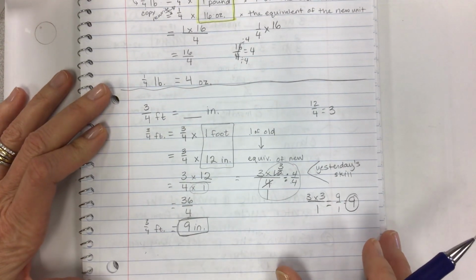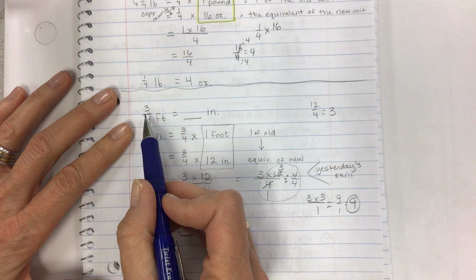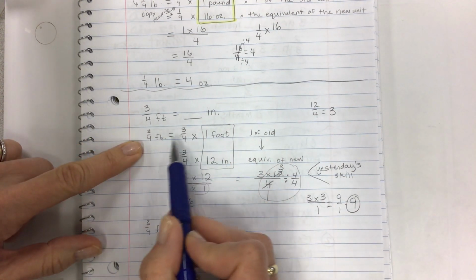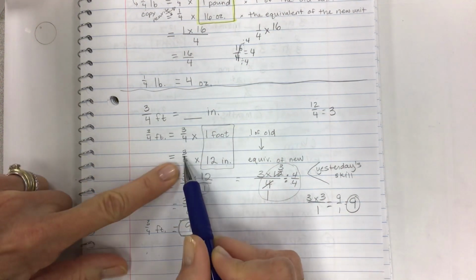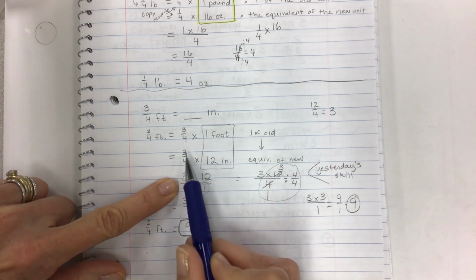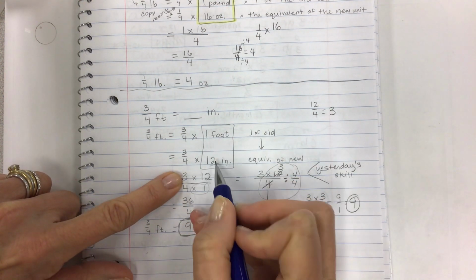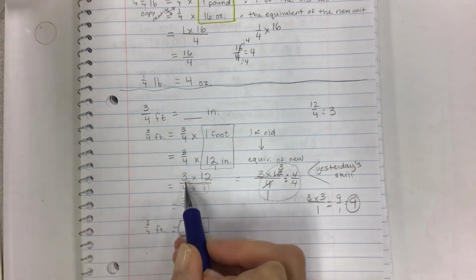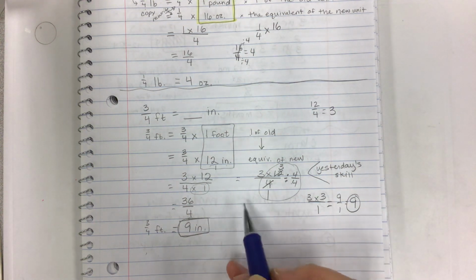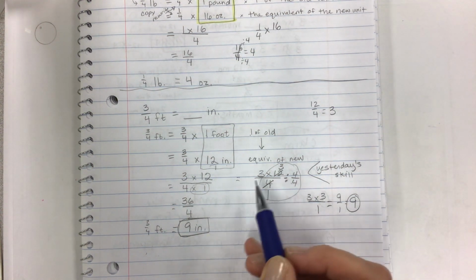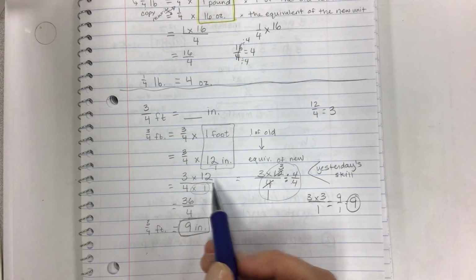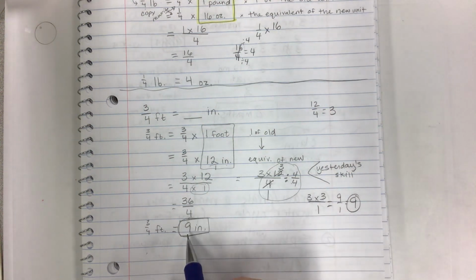There are a couple more practice problems in the book before we get to the workbook. And 3/4 of a foot is equal to how many inches? Again, copy this times 1 of the old. Copy it again times the equivalent of the new. 3 times, again, this would be 12 over 1 because it's a whole number. And then you can simplify by scooching the 4 over here. 12/4 is really equal to 3 right here. And then you have a simple multiplication problem. 3 times 12 or 3 times 3, and then you end up with your 9.